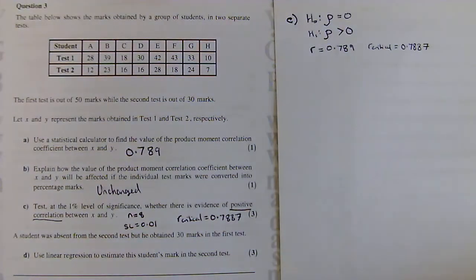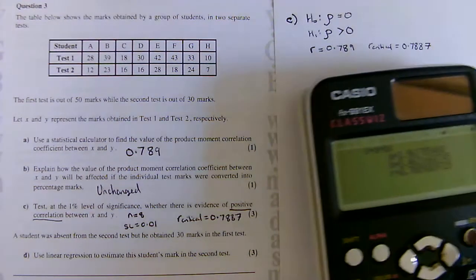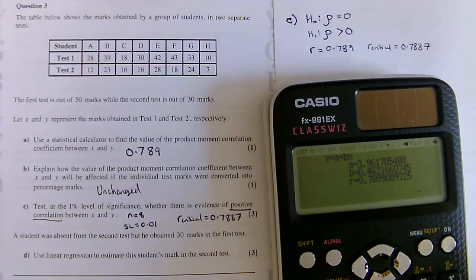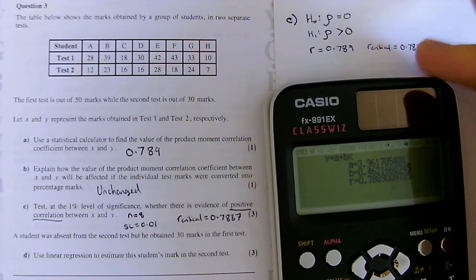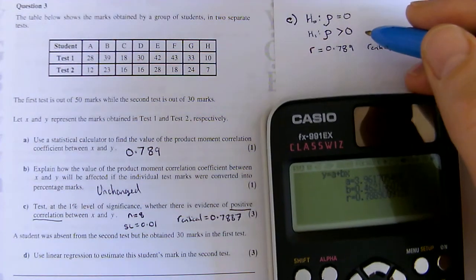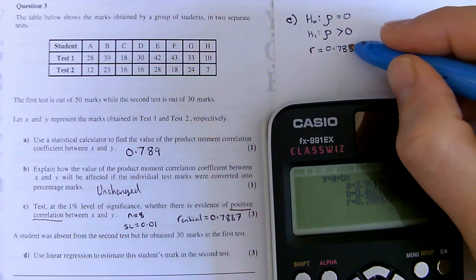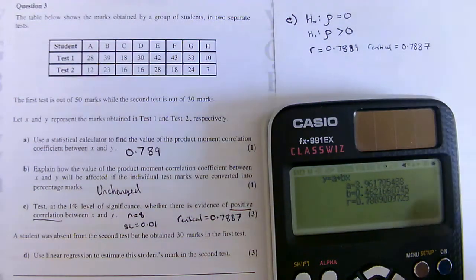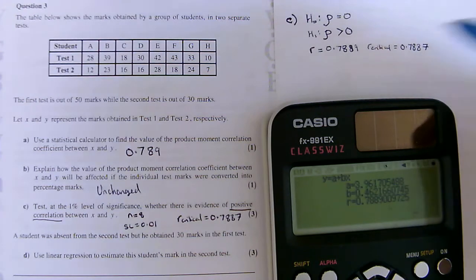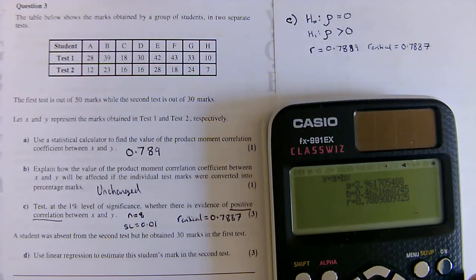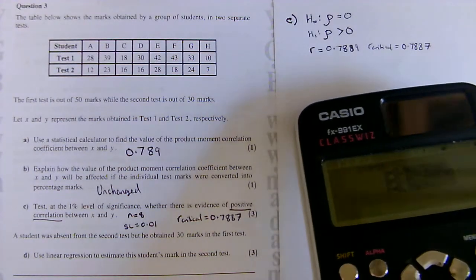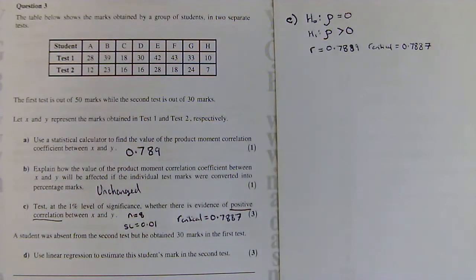Now I'm just going to go back to the value we had on our calculator, because these are so close to each other that to three significant figures they are identical. So if we look back on our calculator, I'm going to just take this to an additional significant figure. It gives me r equals 0.7889. Okay, so these are almost identical, they're only out by a difference of 2/10,000ths. Okay, so let's have a look. Do we choose to reject or not reject our null hypothesis?